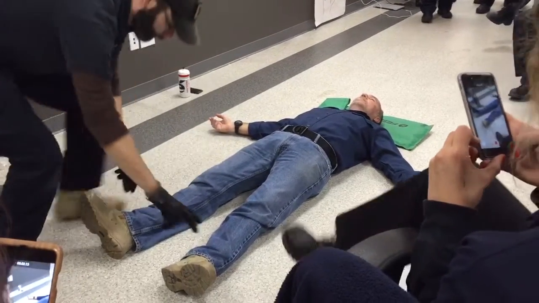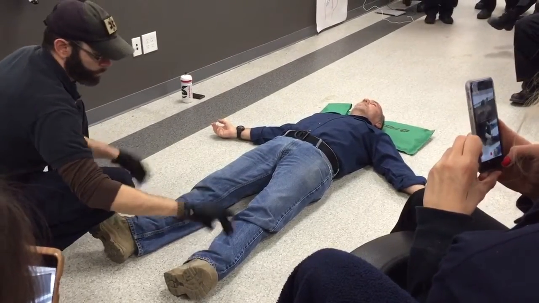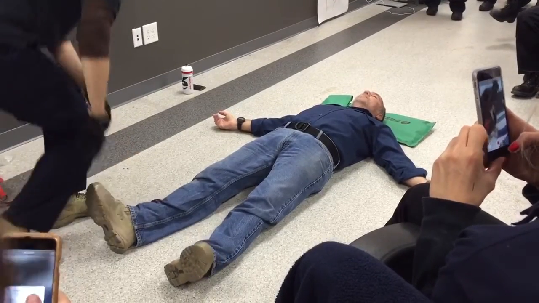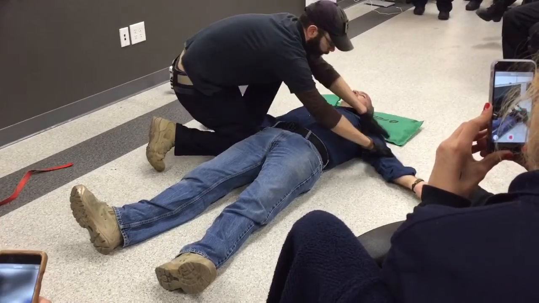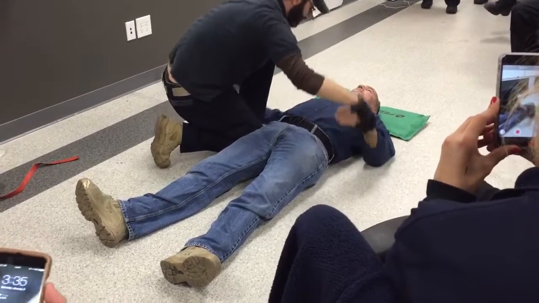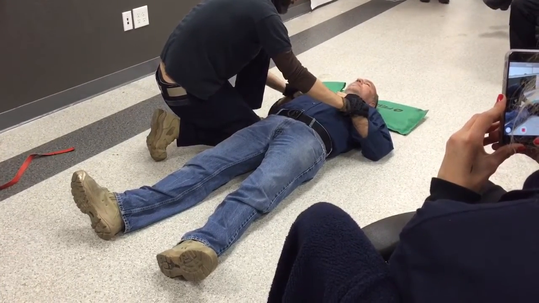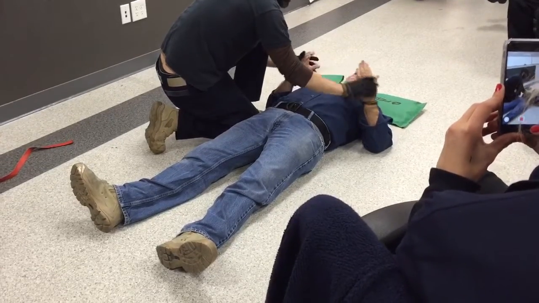At the feet, check for pedal pulses. Motor sensory function, checking out. Upper extremities, all the way down, looking at hands, thinking PMS. Check my pulse. Motor, sensory function.